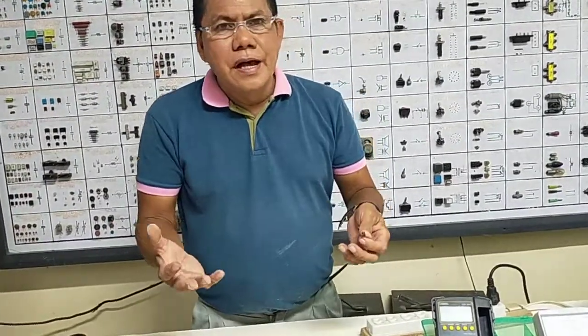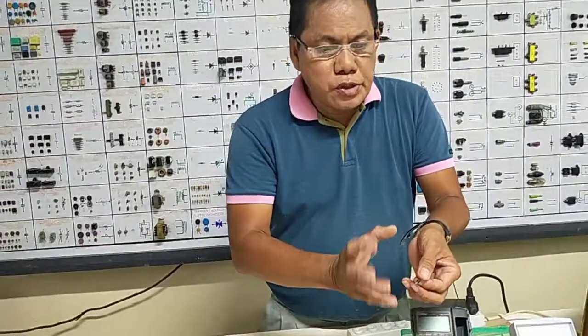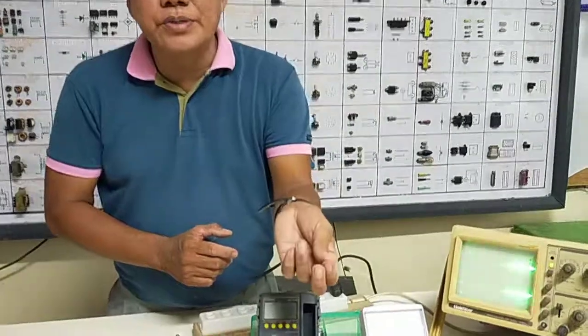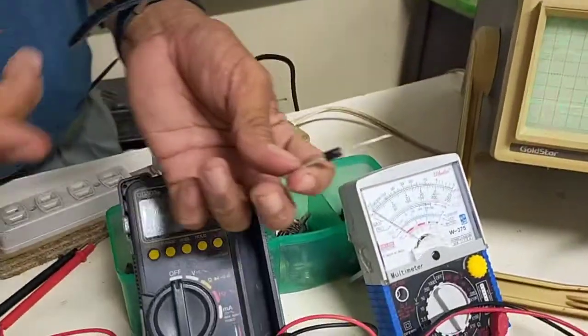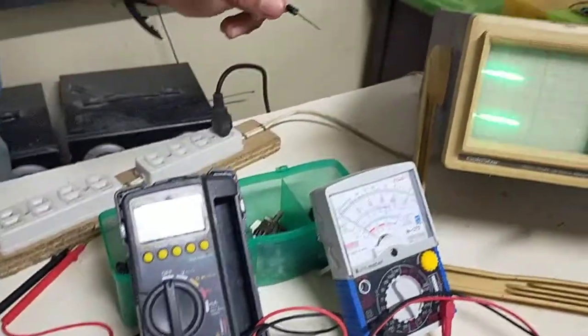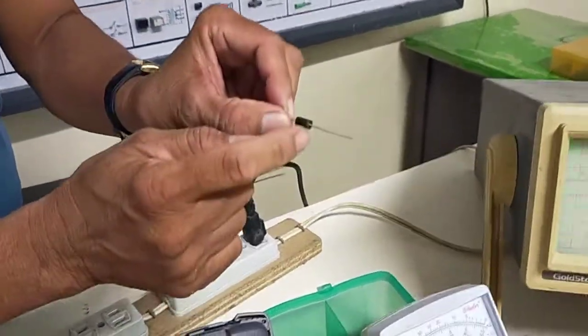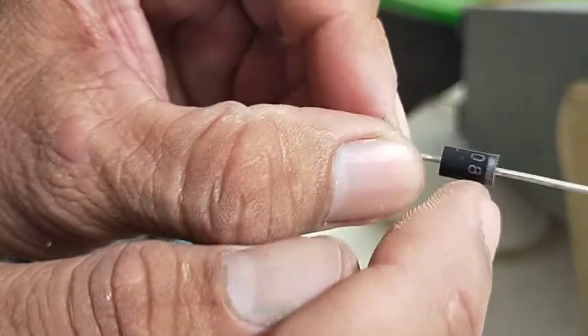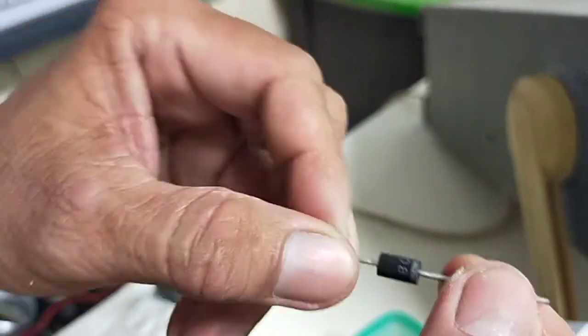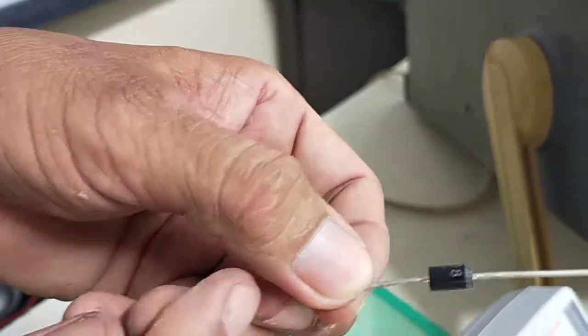By the way, class, how can we identify the two electrodes of an actual diode like this? For example, this is a rectifier diode. How can we tell that this is the cathode and this is the anode? If we observe closely, there is a white band or a gray band on this side. That indicates that this is the cathode terminal. And this portion is the anode.